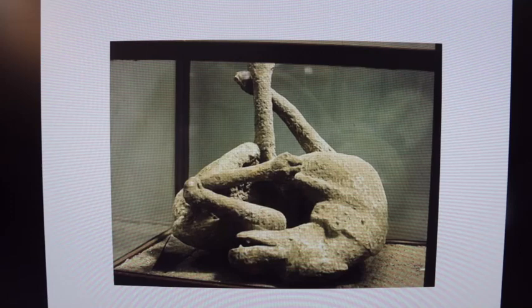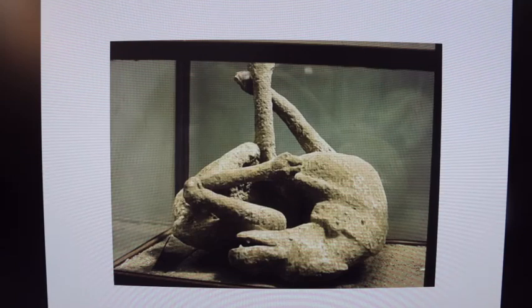And it's an amazing, amazing archaeological find, as well as a glimpse back into Rome and the art that they had.